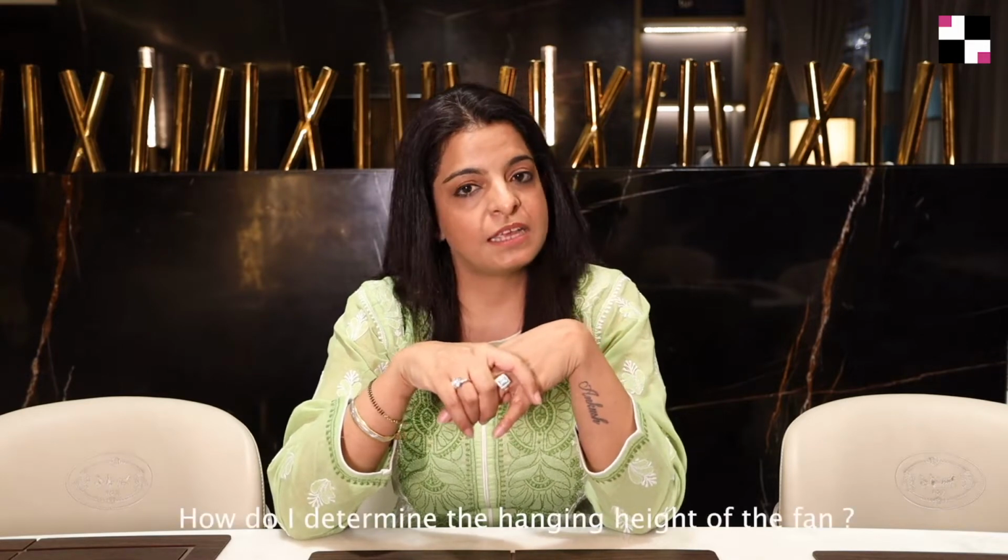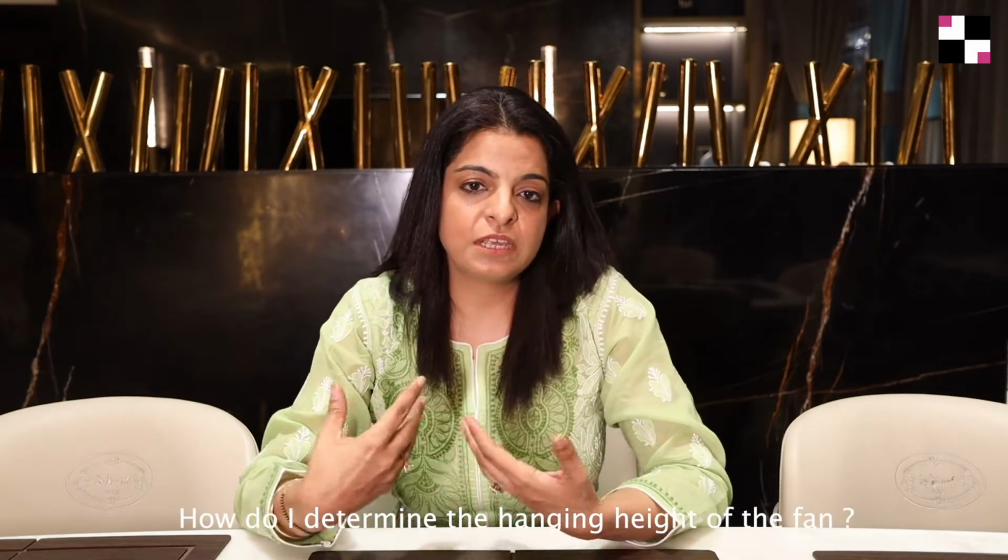How do I determine the hanging length? सपोजिंगली आपको अपने फैन को लटकाना है तो आप उसकी लेंथ कैसे निकालेंगे? एक बेसिक रिक्वायरमेंट होती है कि आपका जो फैन है दैट शुड बी एटलीस्ट 7 फीट 6 इंचेस ऑफ द फ्लोर. उतनी हाइट से ऊपर होना ही चाहिए. 8 to 9 फीट विल बी द ऑप्टिमम सर्कुलेशन.